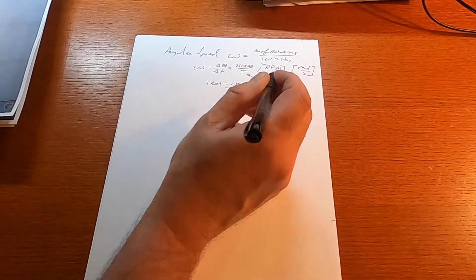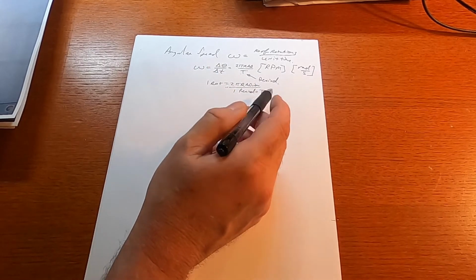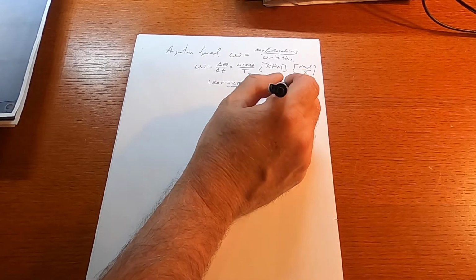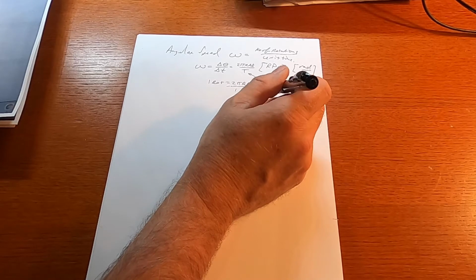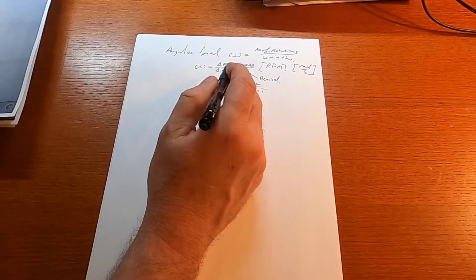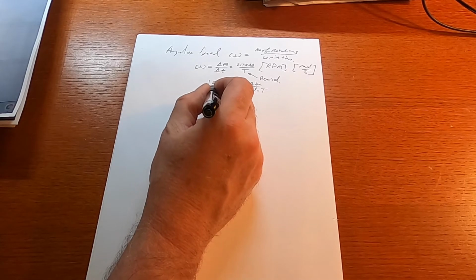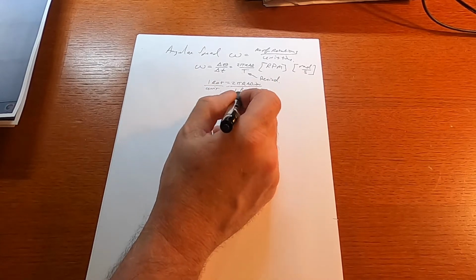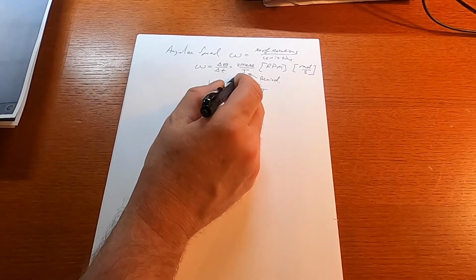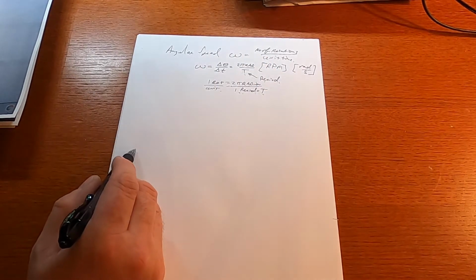So that's where the T comes from. Radians is a unit that is dimensionless, and we say one rotation per unit time would be the period, and that's the time it takes for one rotation. So it's 2 pi radians over the period.